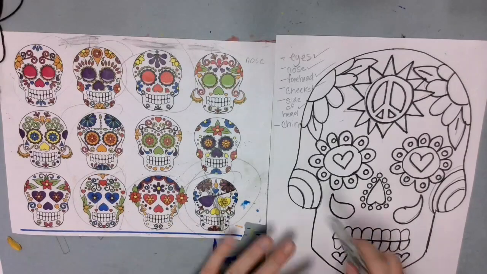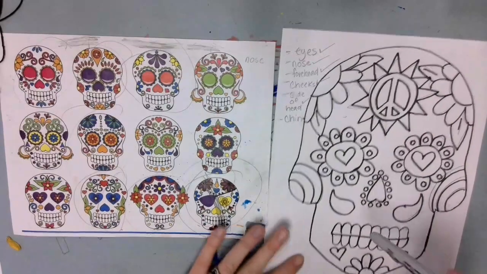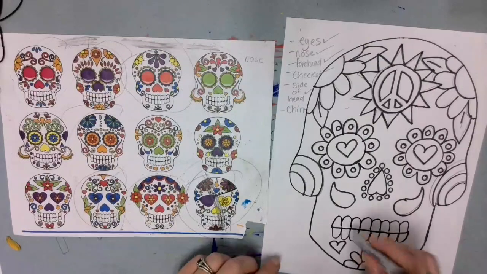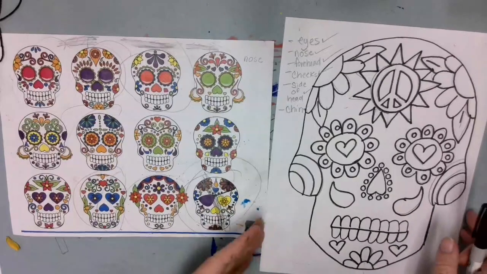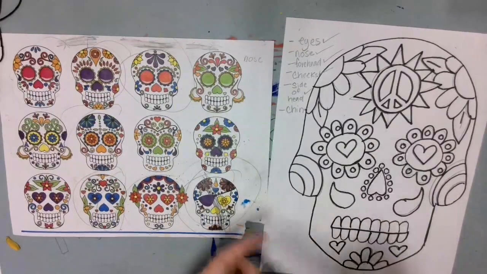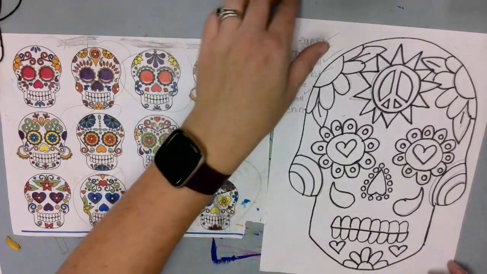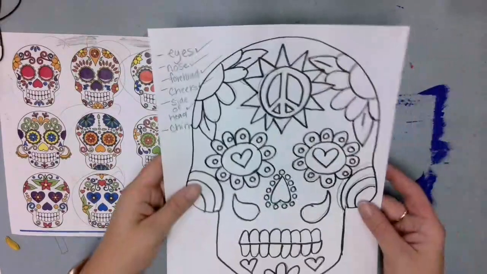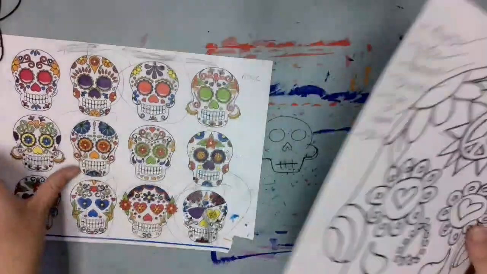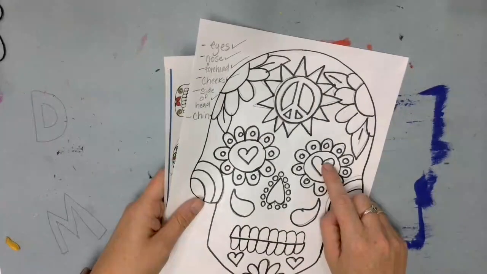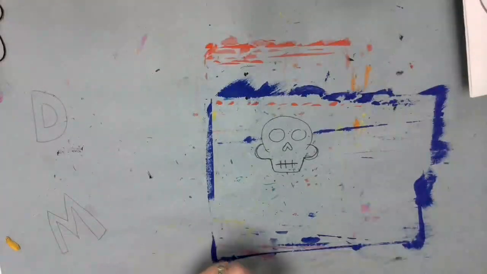Okay, so I have finished outlining everything on my sugar skull. It's all outlined and it's ready for the next step. So I'm going to put this away for now. We're not coming back to this until the next video is posted in a week or two. So this can just go away and just be held on to. So I'm going to put this to the side. So don't lose this. Hold on to it because you're going to need it for part 2 of the project.